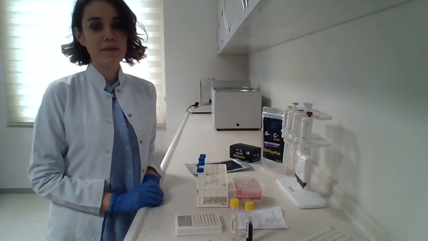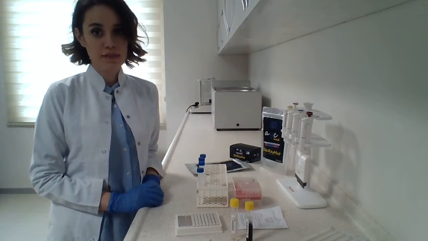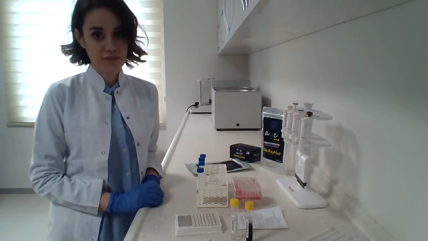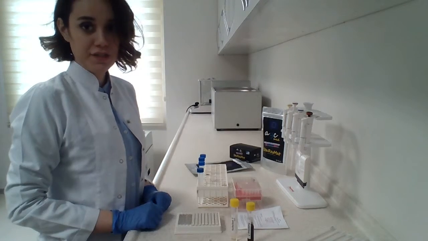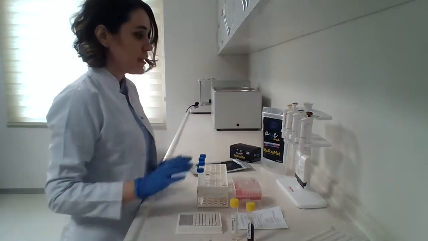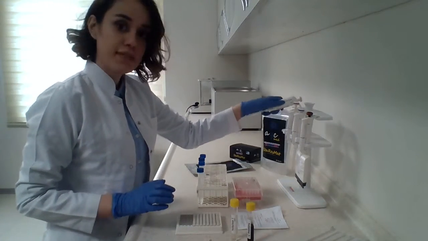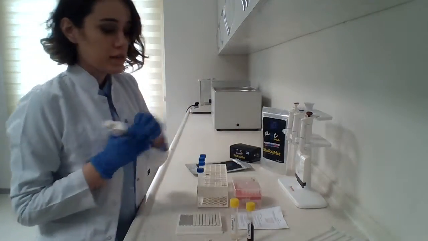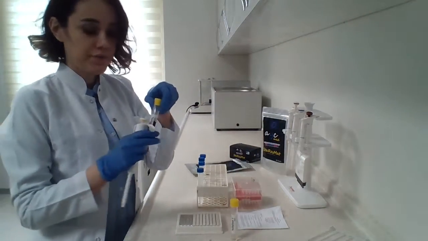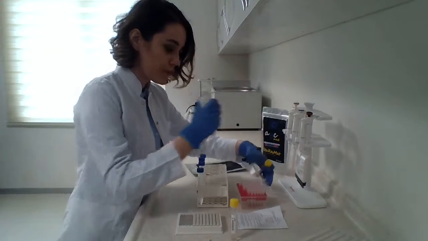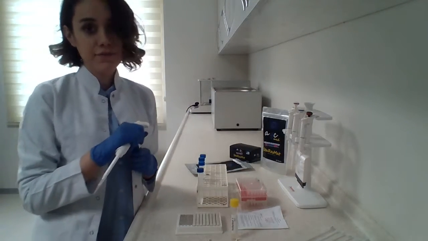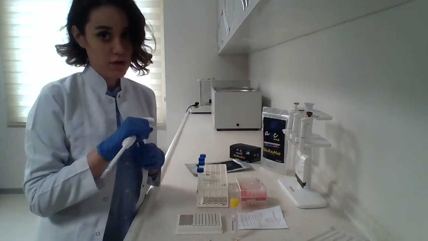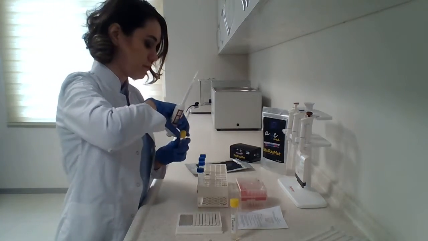Now we're going to leave the plate in incubator for 5 hours at 35 centigrade degrees. After 5 hours of incubation, we take the plate out, and now we are going to add 30 microliters of solution 2 in each well. And after we added solution 2 to each well, we're going to leave the plate for incubation 1 more hour.